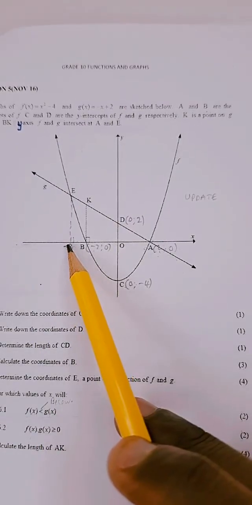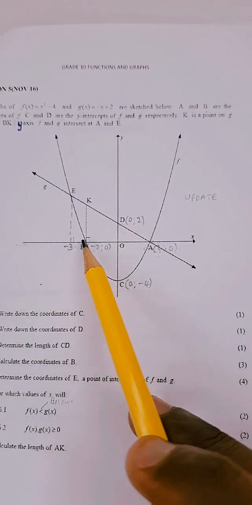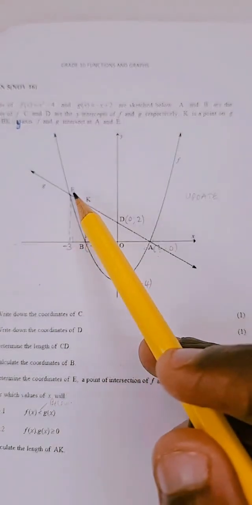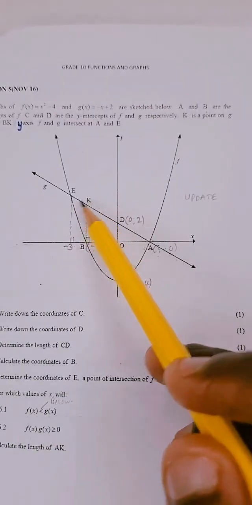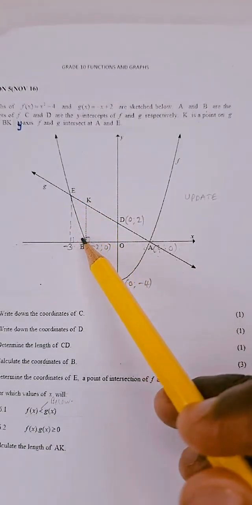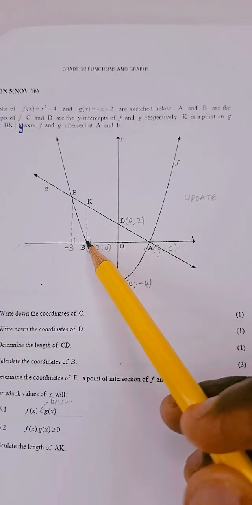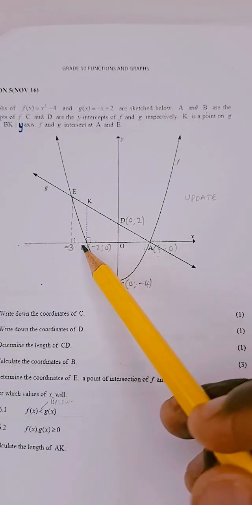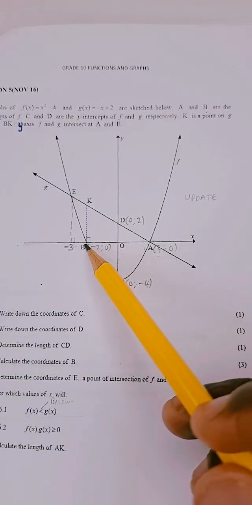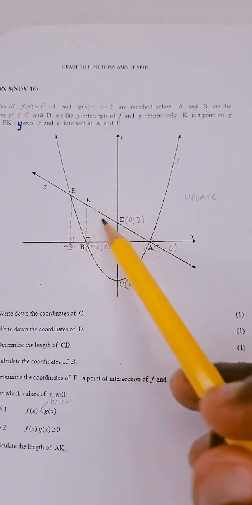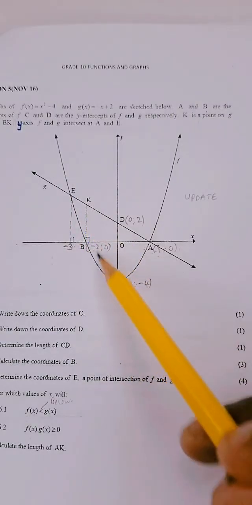Now let's move on. What about from negative 3 to negative 2? G is above, while F is below. From negative 3 to negative 2 we have an answer, but let's check one more time. What about from negative 2 to 0? Still, G is above and F is below.